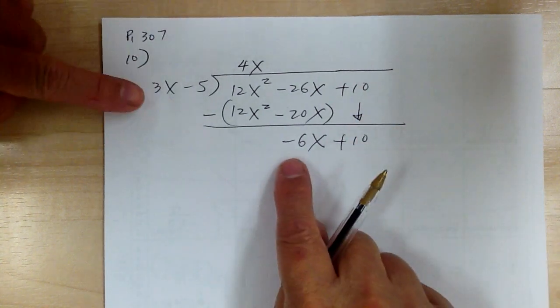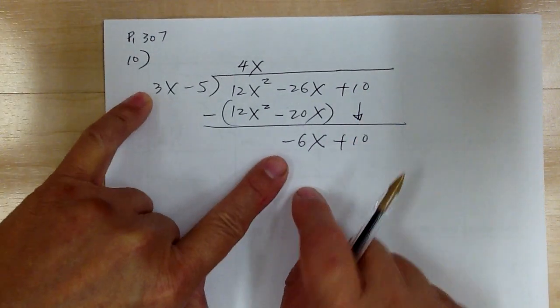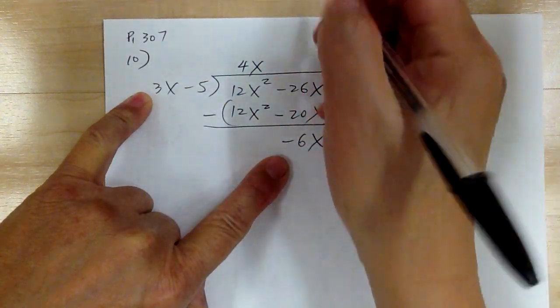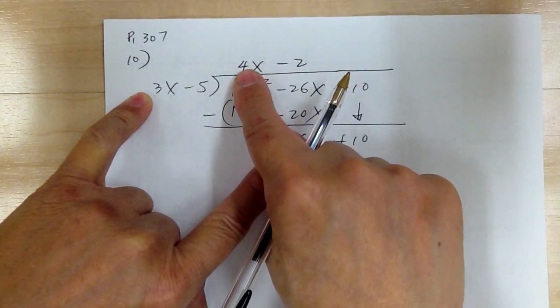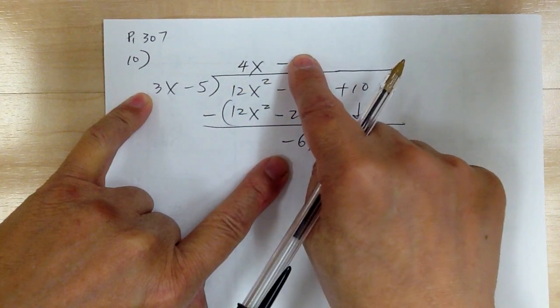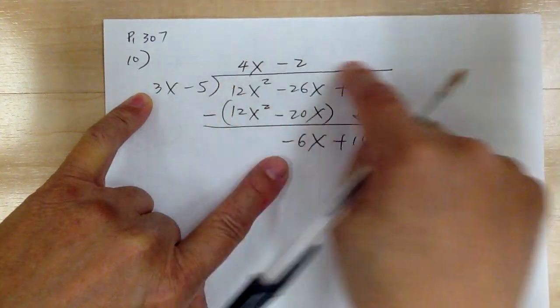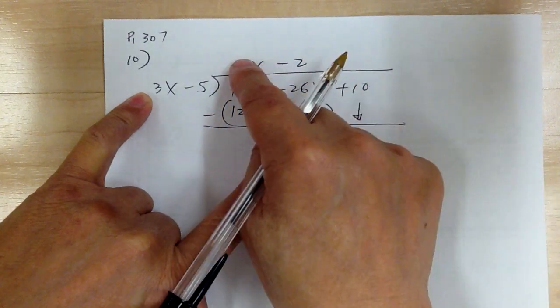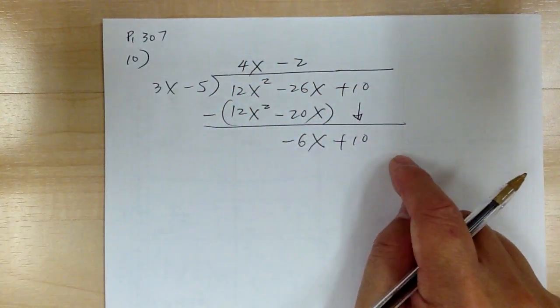Okay, so now you have to look at this one. In order to get this, you have to times it by negative 2. Again, notice this always goes down in order, right? You have x to the 1 power, then you have x to the 0 power. That's why you don't see the x. Again, this always has to go down in order. If it does not go down in order, it means you're doing something wrong.